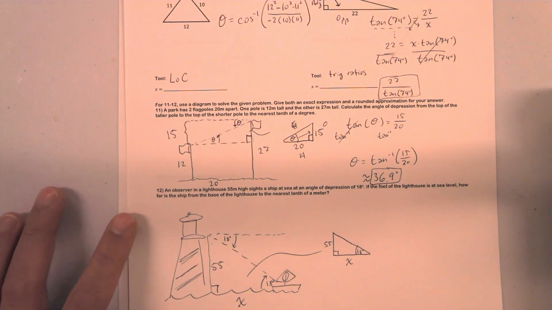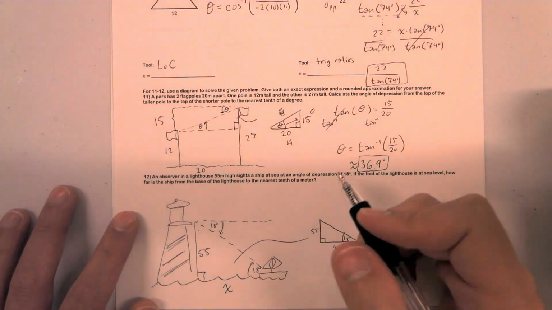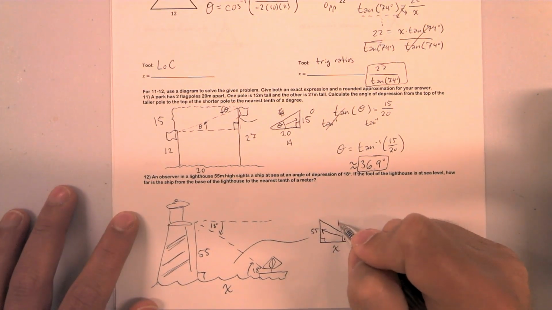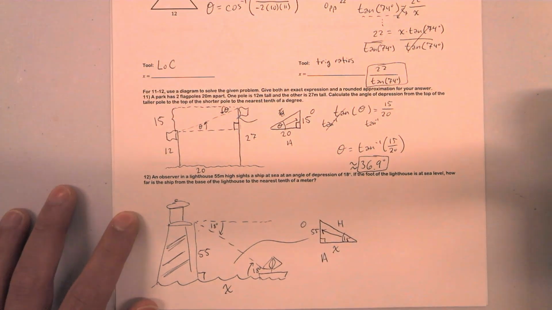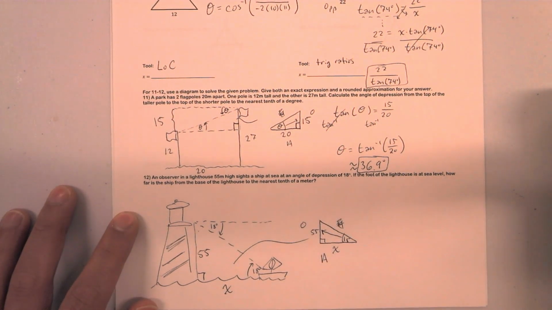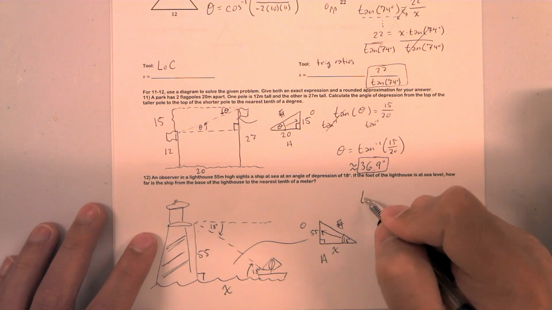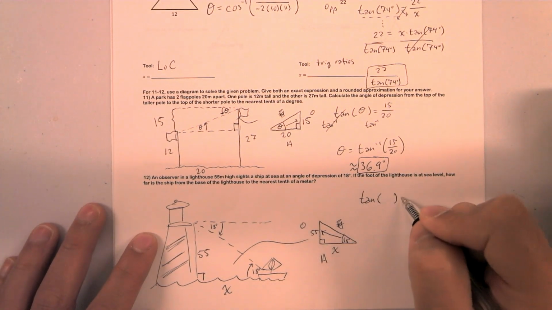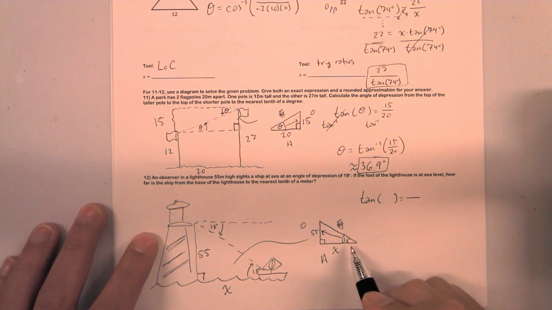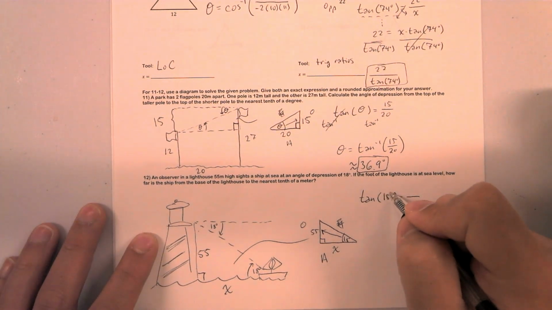Right triangles don't use law of sines or law of cosines. Just use your trig ratios. Label your HOA. Scratch out the one you're not using. O and A leaves us with tangent for our recipe. Set up your equation. Angles always go inside trig functions.